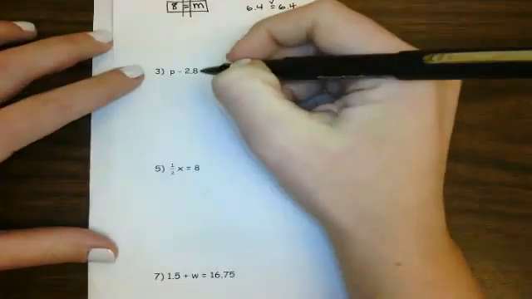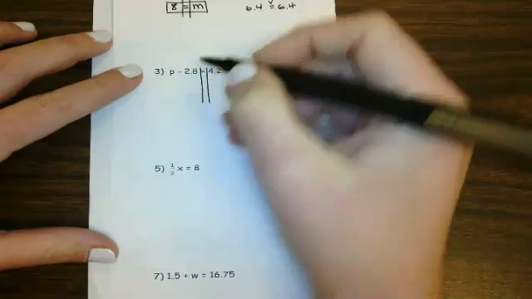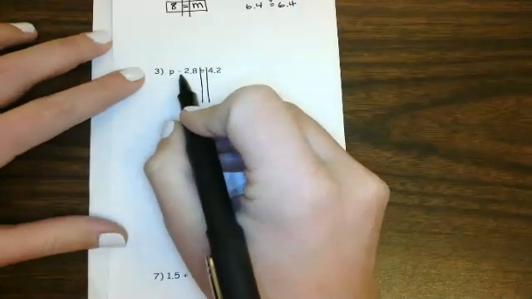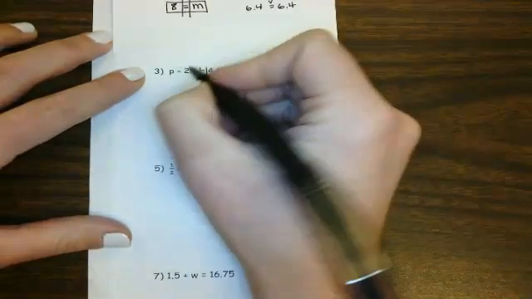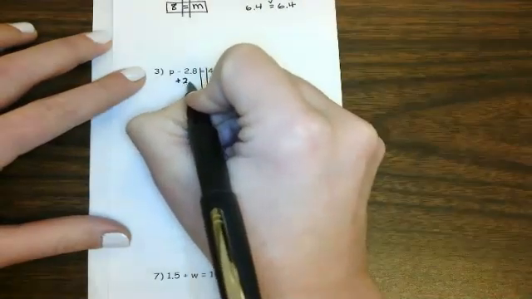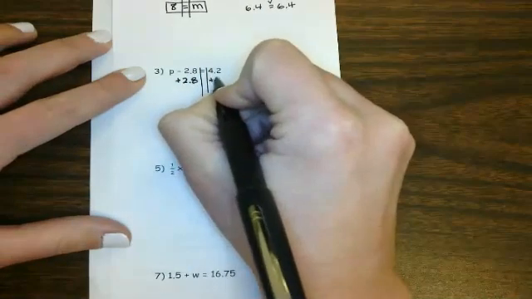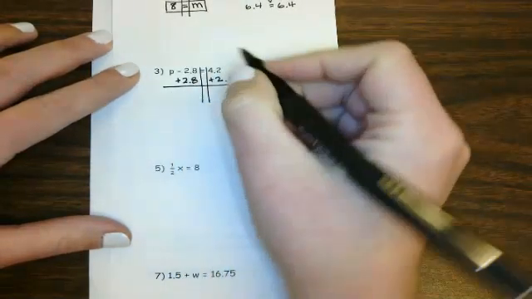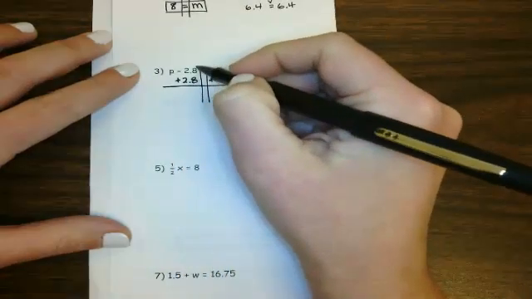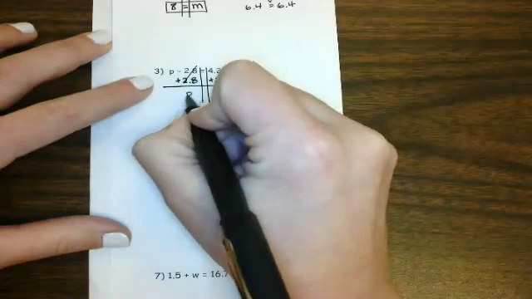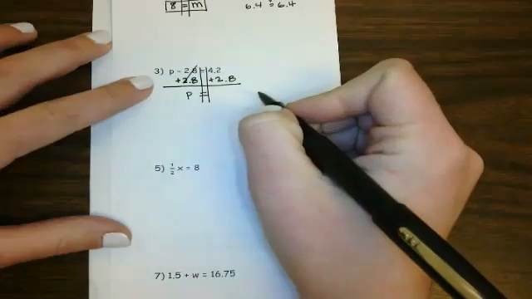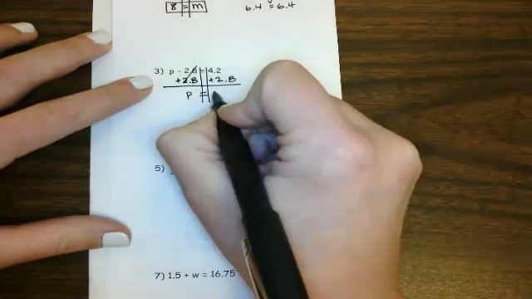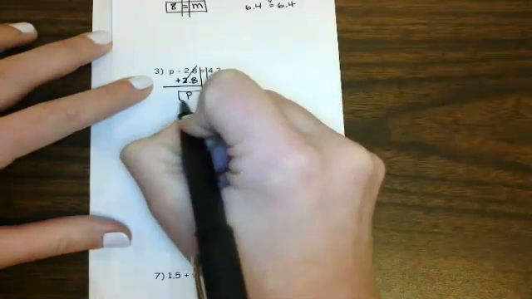Number 3. So the variable is on the left side, and right now this 2.8 is negative. So in order to get rid of that negative 2.8, we're going to do the opposite, which is add 2.8. And remember, whatever we do to one side, we have to do to the other side. So now negative 2.8 plus 2.8 cancels out. We bring down the p, which is what we wanted to isolate the variable. And then we're doing 4.2 plus 2.8, which is 7.